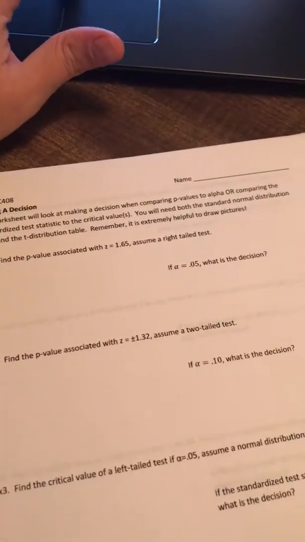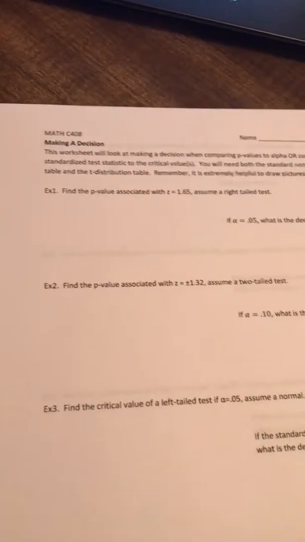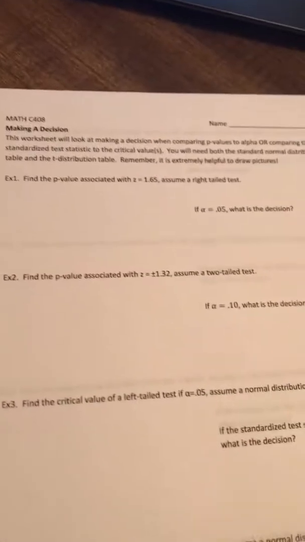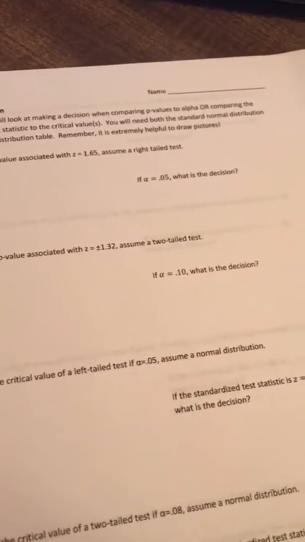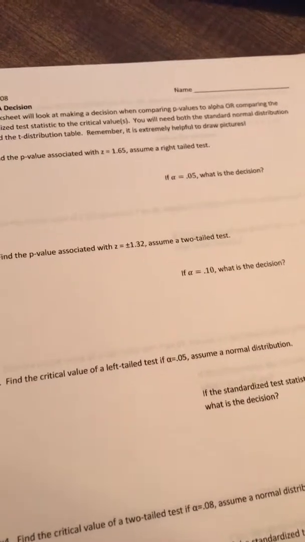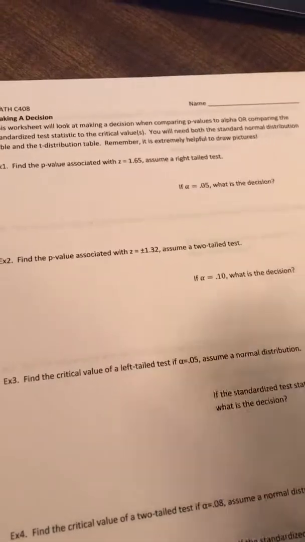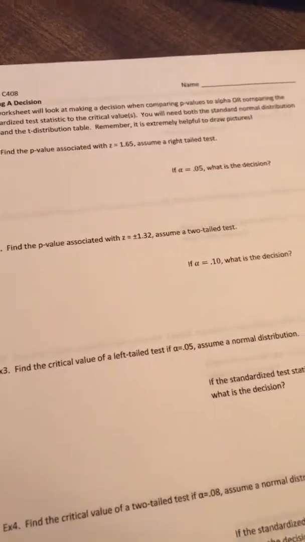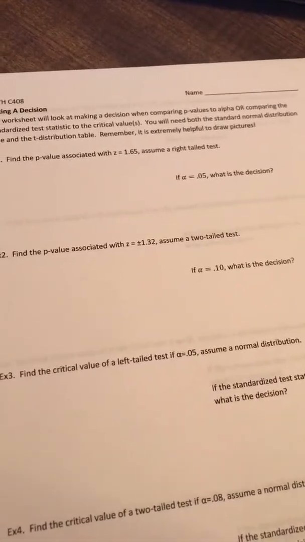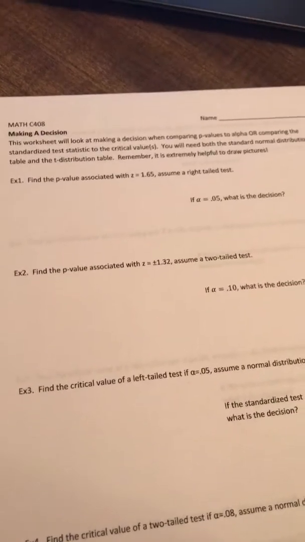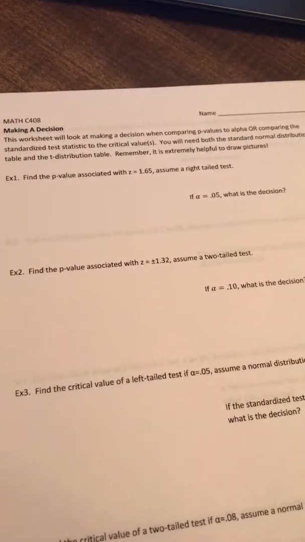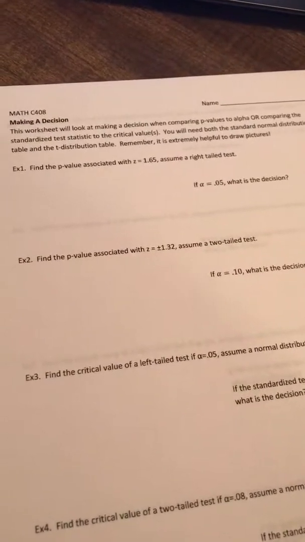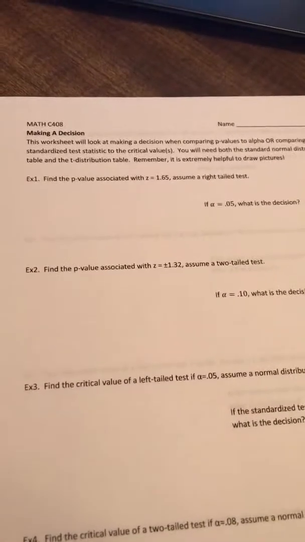Okay, this worksheet does making a decision. So it's only what you're going to do. Do you reject or fail to reject H0? That's it. That's all you're trying to decide. So this will either compare P to alpha or your test statistic to the critical value.